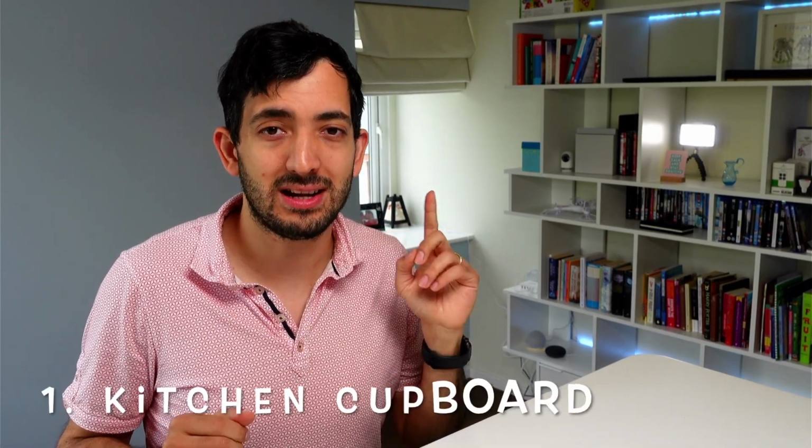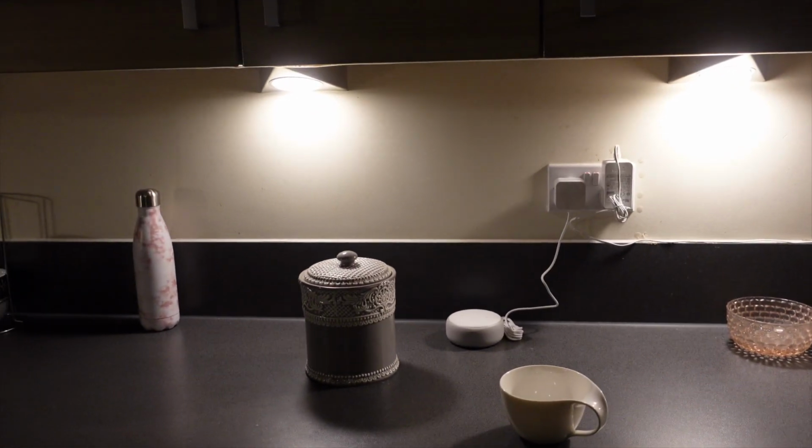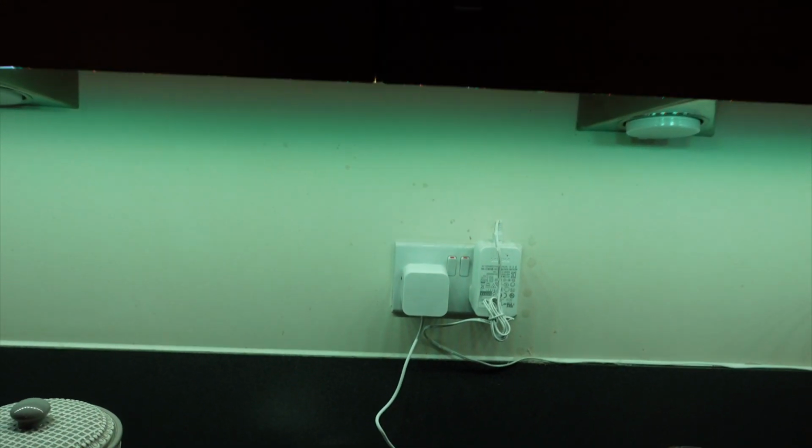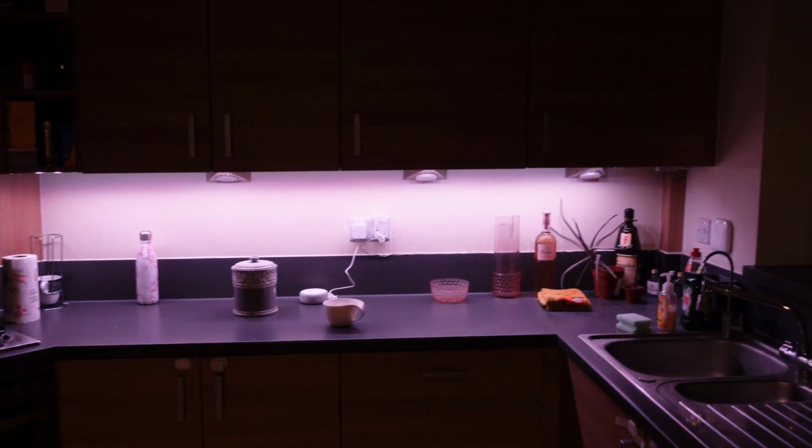The first place I'll put an LED light strip is in the kitchen. Now you can see I already have some under the cupboard lights, but with this light strip, for me, it just looks better. It gives it a better look and feel. It makes you feel more warm. And also it's really good on the eyes at nighttime.